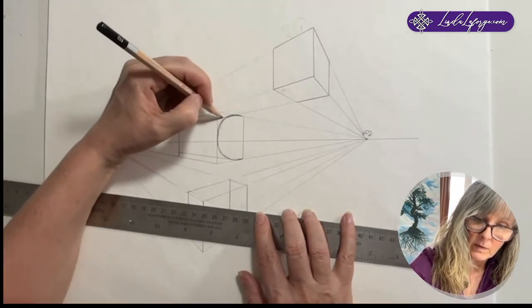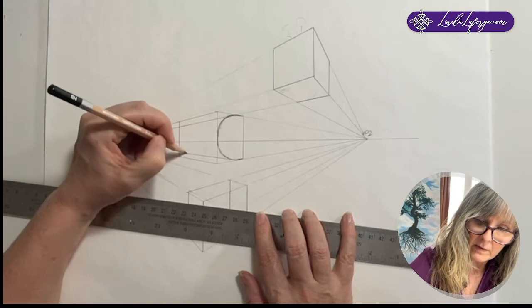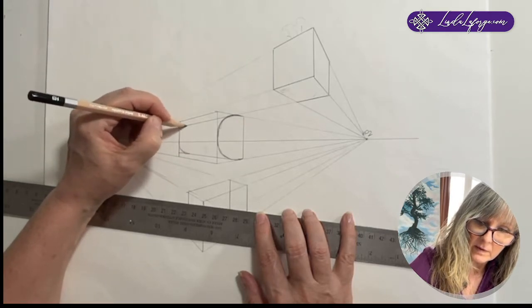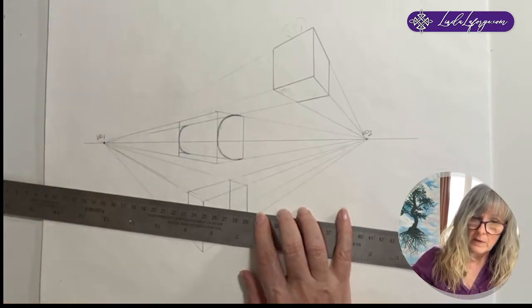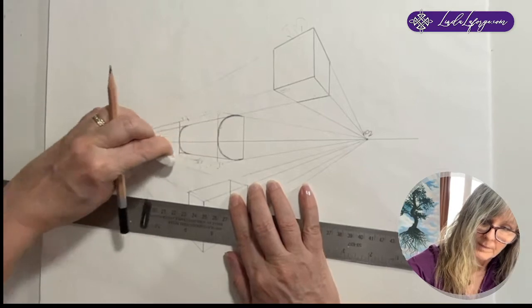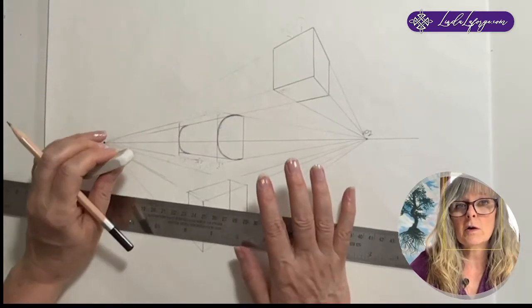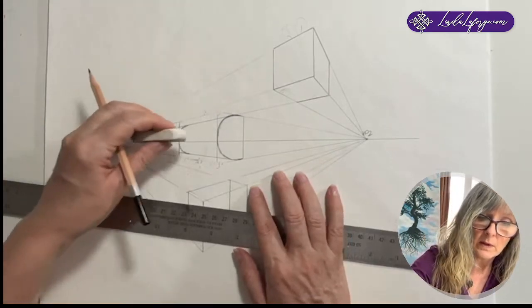Okay, so what would happen here, right? The edges would be curved. And then the rest of these, you would want to disappear. Now I'm drawing a little darker than I normally would, just to ensure that you can see what I'm doing.